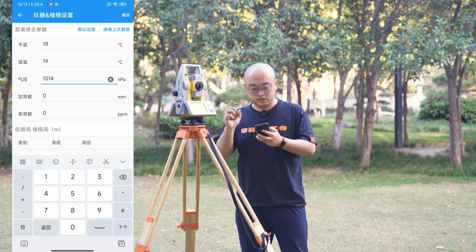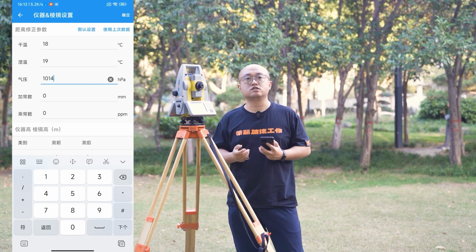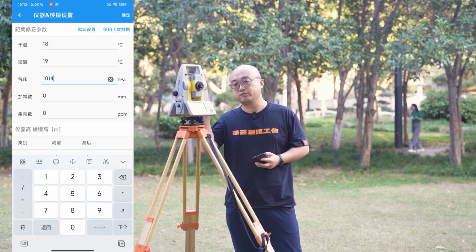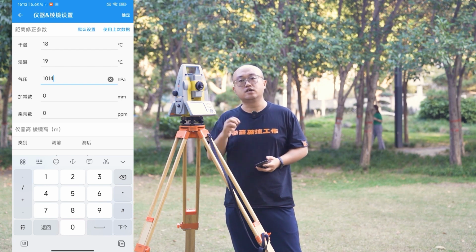Secondly, there are the additive and multiplicative constants of the instrument, which are related to your instrument specifications and hardware.